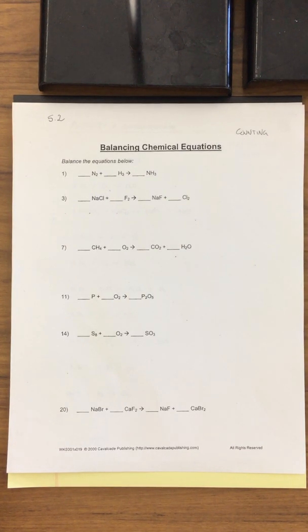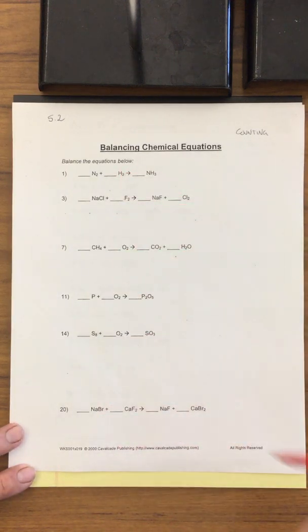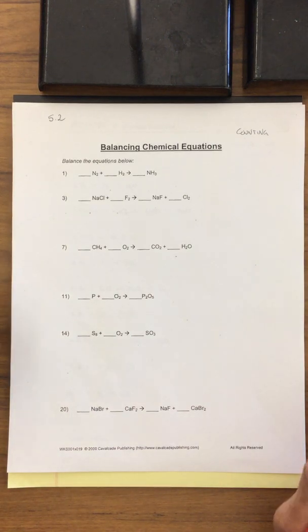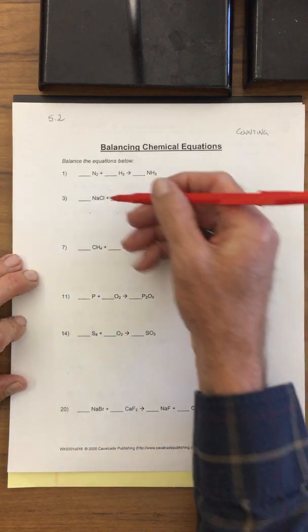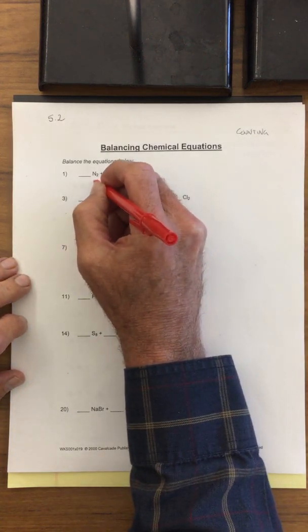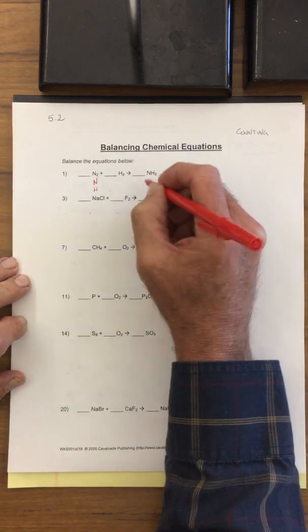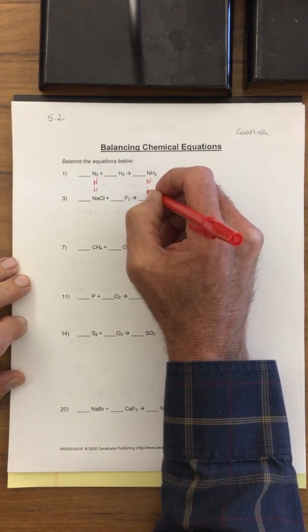But I want you to take a few minutes now and go through and do as many of these as you can. I'm going to go ahead and do number one together just to give you a reminder of how to do this, and then I want you to do the rest of them by yourself. So we first have to list the elements. We have nitrogen over here, and we also have hydrogen. On the other side, we have nitrogen and hydrogen.